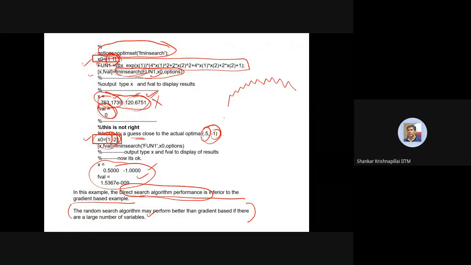So they cannot be solved with the gradient based method, because when you try to differentiate the sharp peaks, error will occur. For this type of rough curves, you have to use the direct search algorithm. So for certain circumstances, this direct search algorithm will work better than gradient based algorithms.